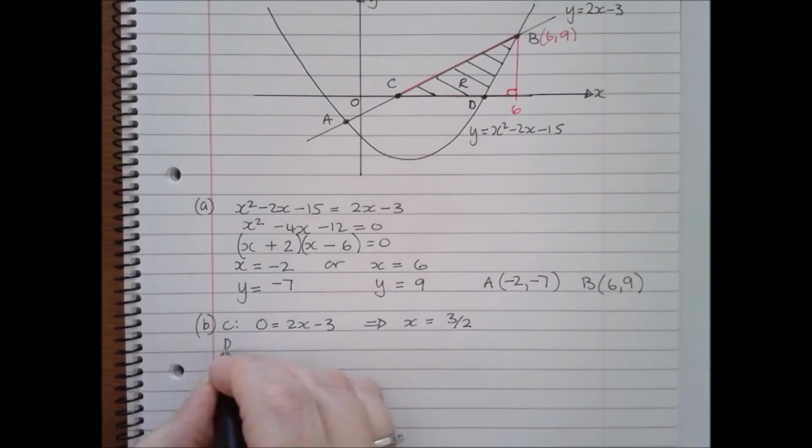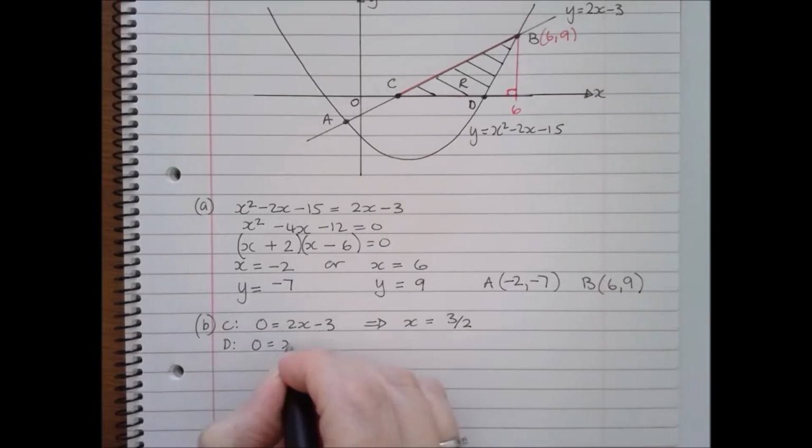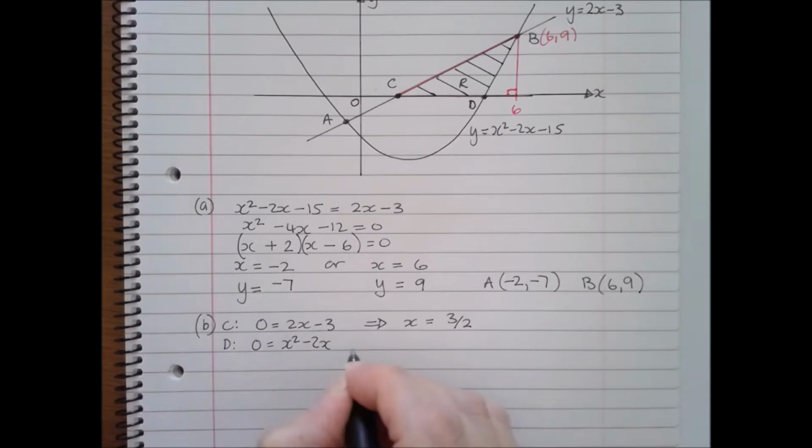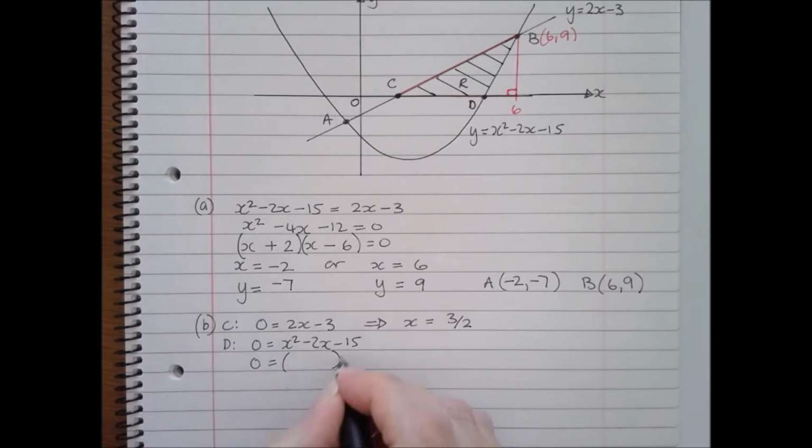And then at D we do something similar. We know that 0 is equal to x squared minus 2x minus 15. So if we factorise this quadratic, we've got an x, and 3 5s are 15, and we want minus 2, so minus 5 and plus 3.